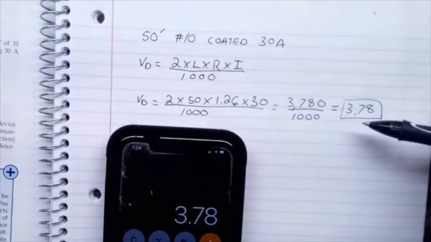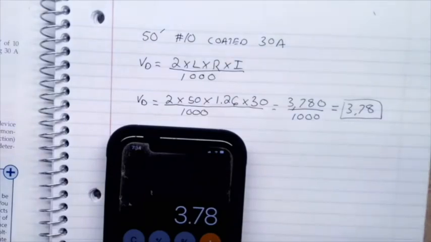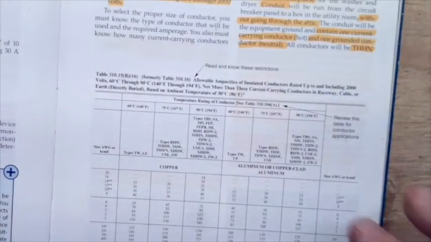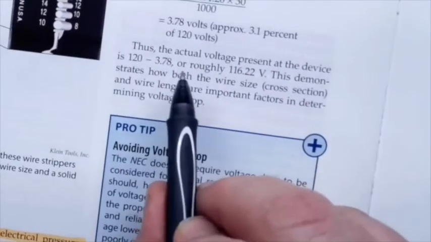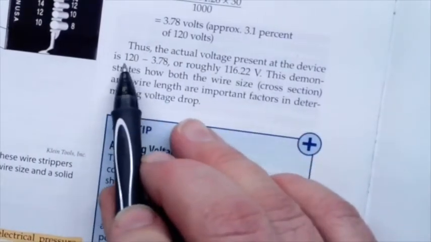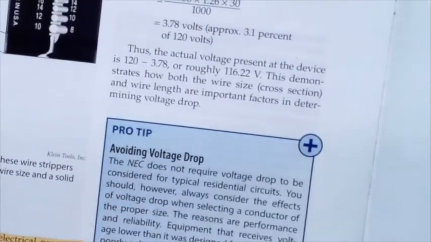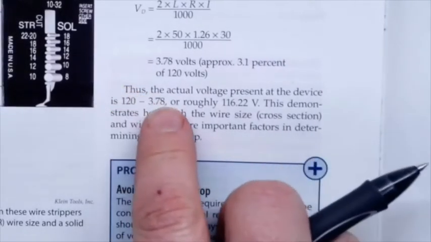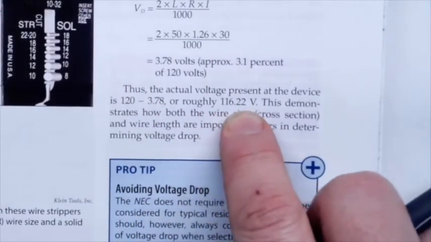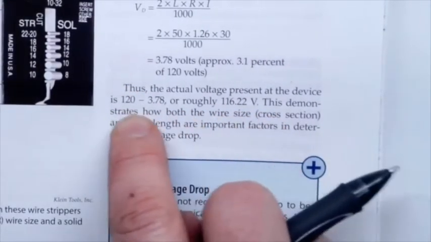The book goes on to say, thus, the actual voltage present at the device is 120 minus 3.78, or roughly 116.22 volts. Okay, so that's voltage drop.